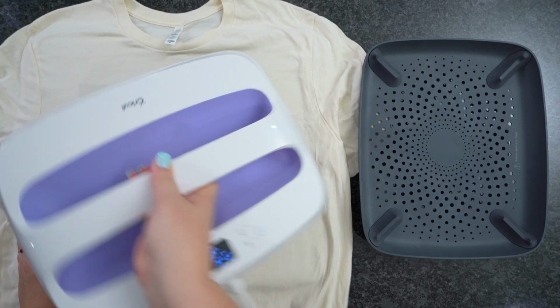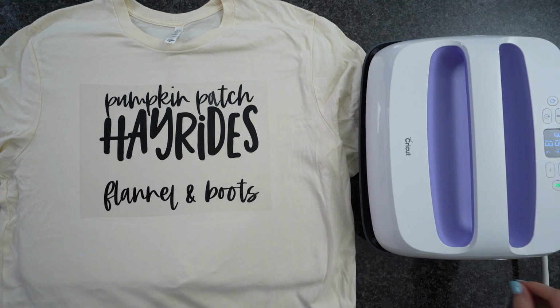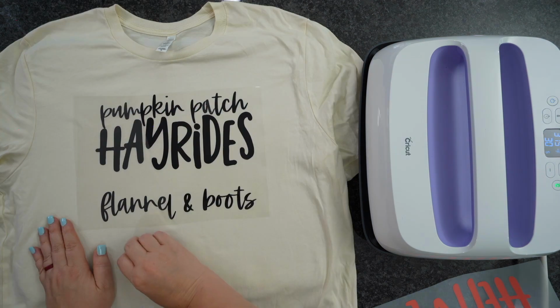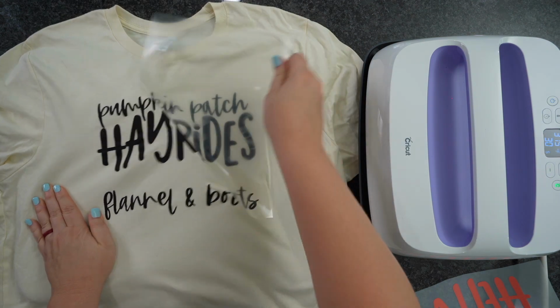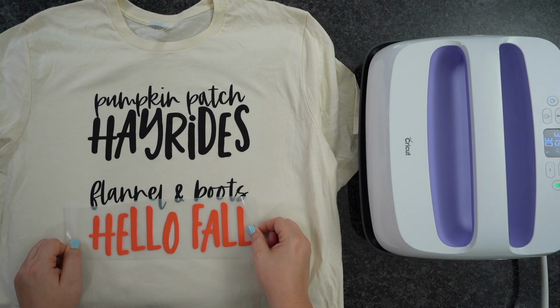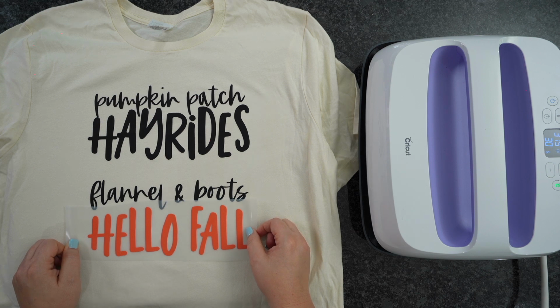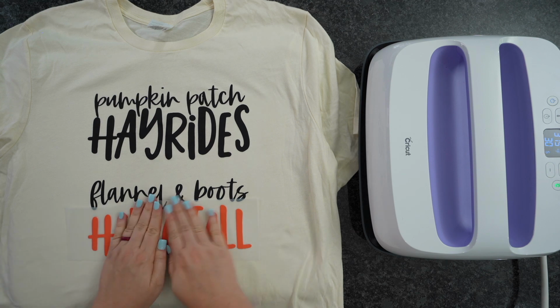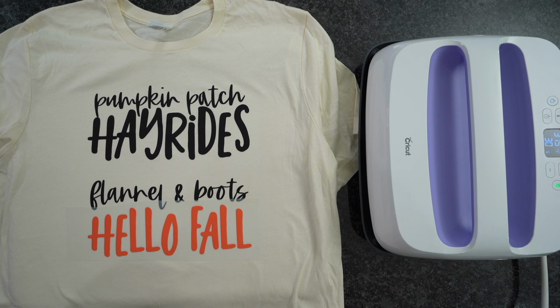All right, so I'm going to lift this up. Now, I like to let mine cool down just a little bit. Some of them you can peel right away, but for example, like this one, I had to let it cool down just a little bit because it's not really fully tacked down. Let's go ahead and line up our next color here. I'm going to just line everything up. You could always refer back to your design to make sure you're putting it in the correct position.